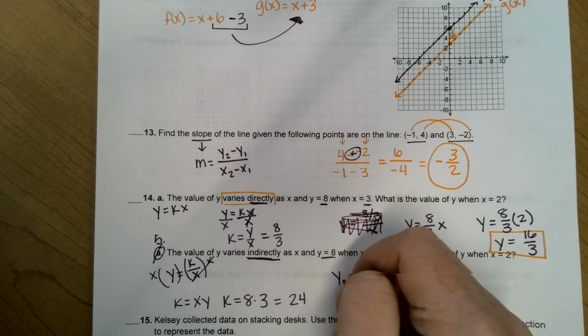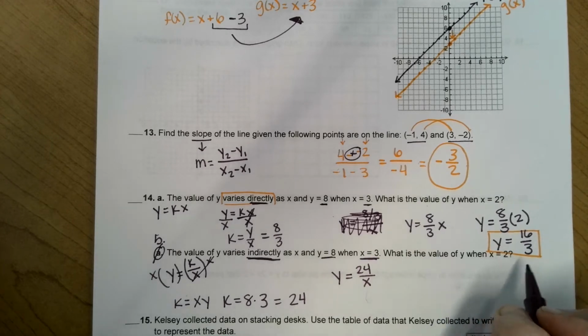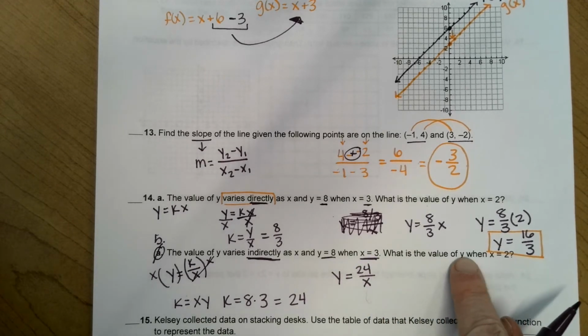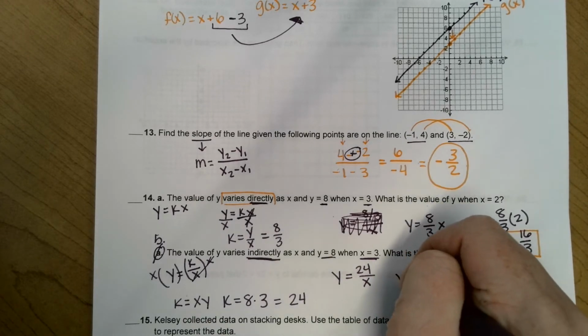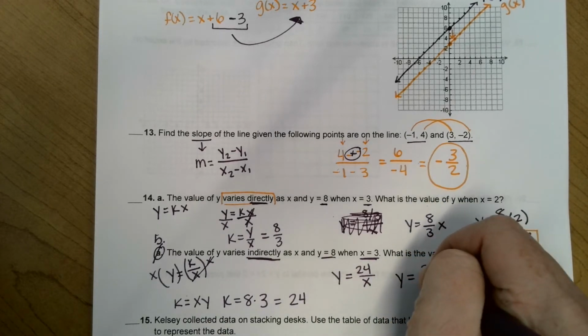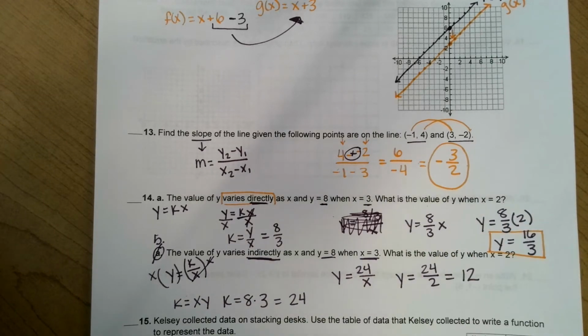All right, so I'm going to put it back into my equation. Y equals 24 divided by x. So I want to know the value of y when x is 2. So all I'm going to do is plug 2 in. Y equals 24 over 2. Which is 12.